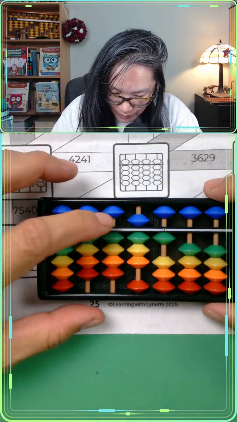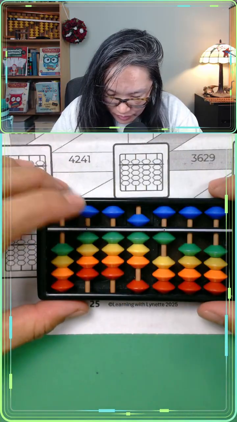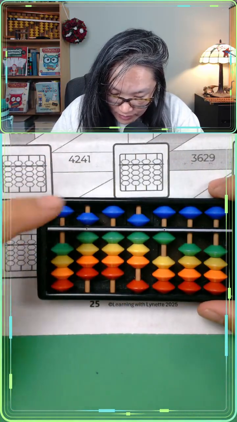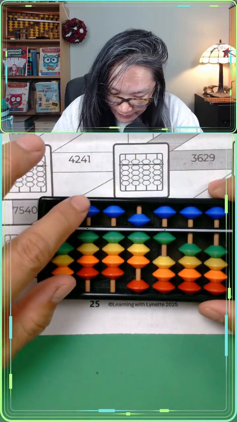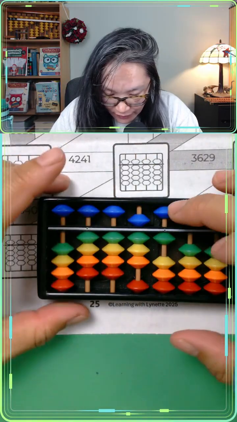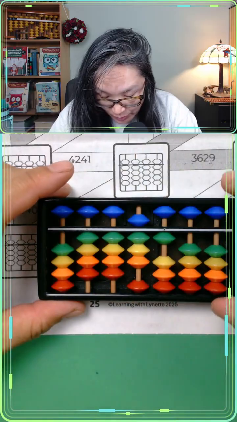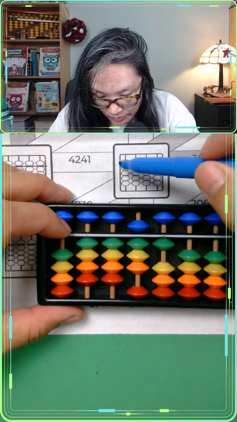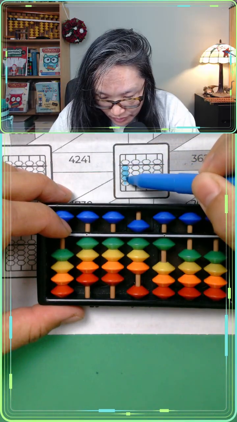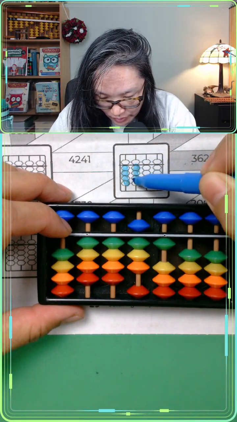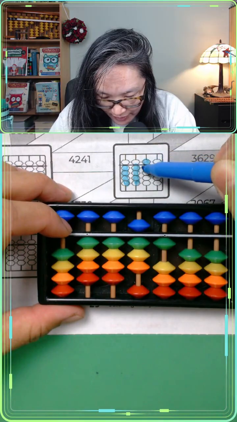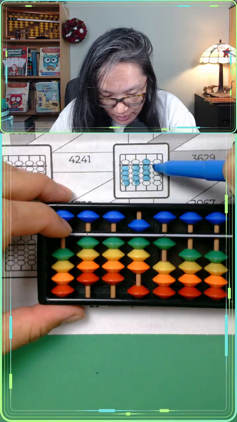Notice none of the top beads on these ones are added, so that means that these are 4. If this was added, then this would be 9. If the top bead was added, it would be 6, but they're not added. So what we're going to do is 4,004. 1, 2, 3, 4. 8, 5, 6, 7, 8, and then 1.